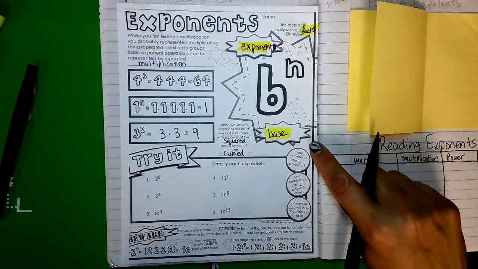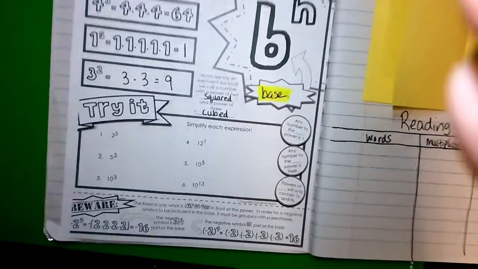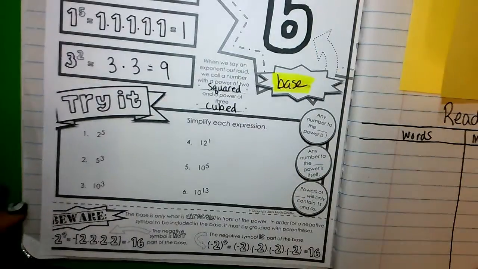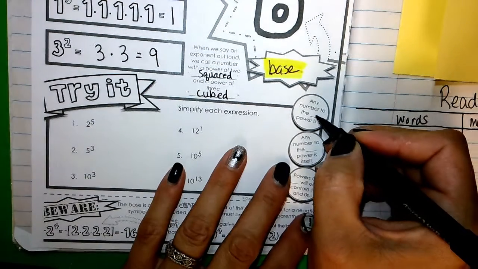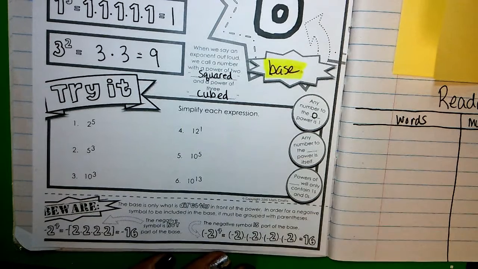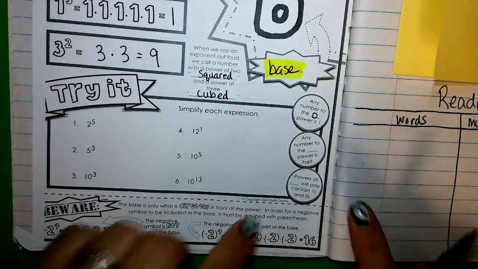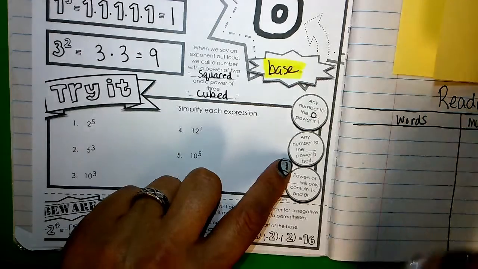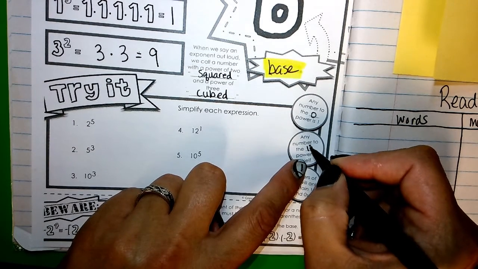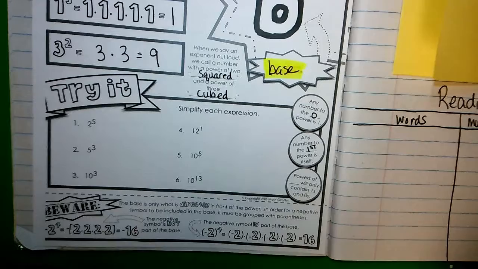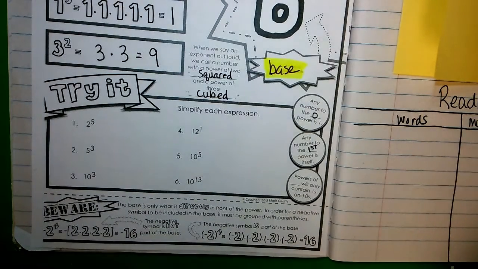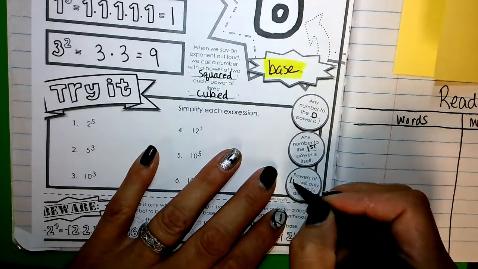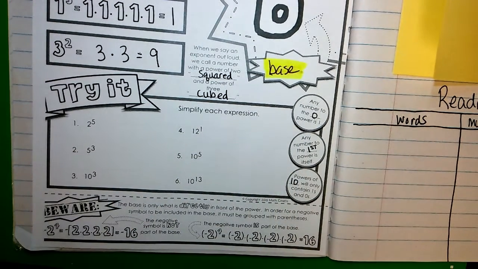So a couple more things to consider over here. Let me see if I can zoom in for you. Any number to the 0 power is 1. Any number to the first power is itself. And powers of 10 are only going to contain ones and zeros. And there's some patterns there that we're going to be able to observe.